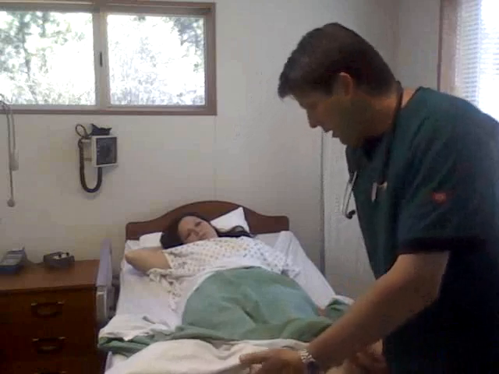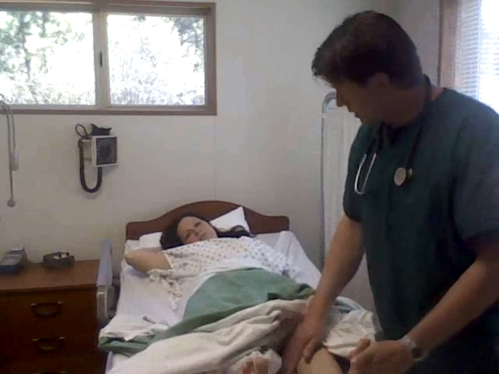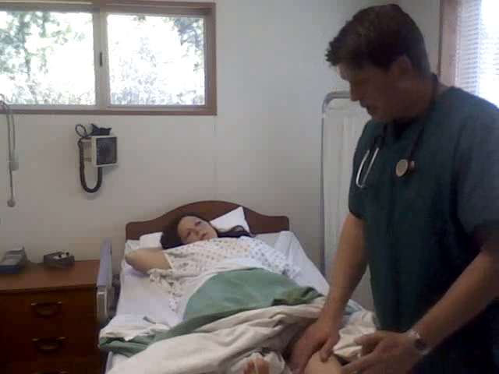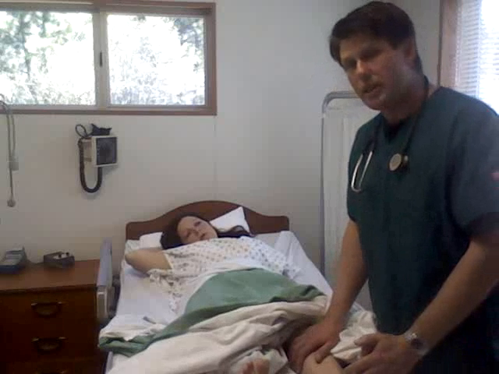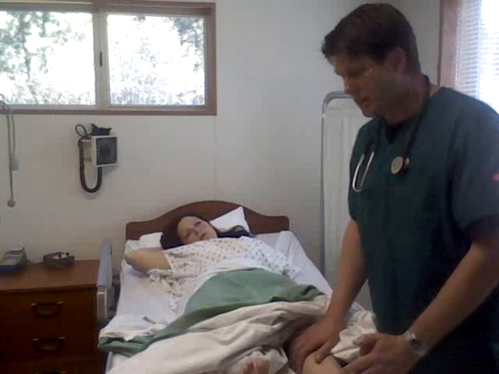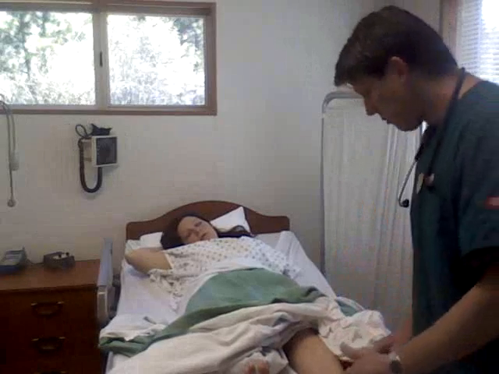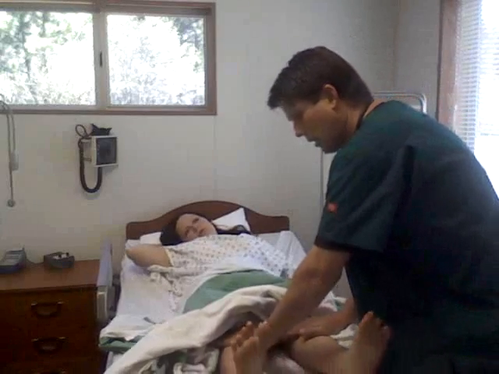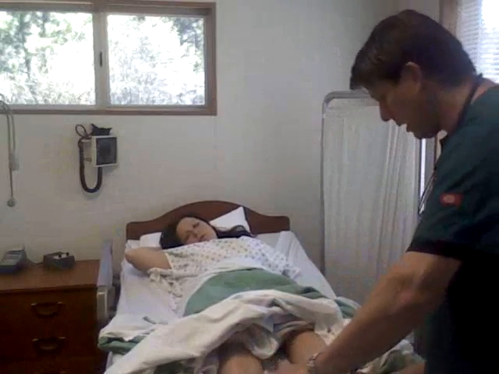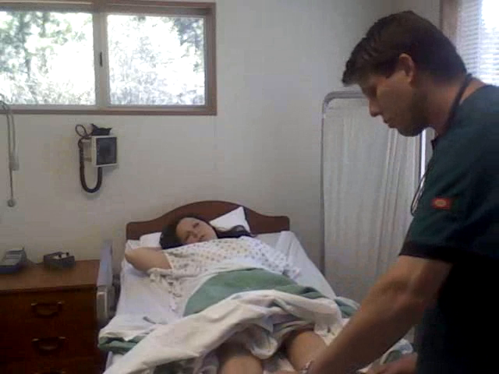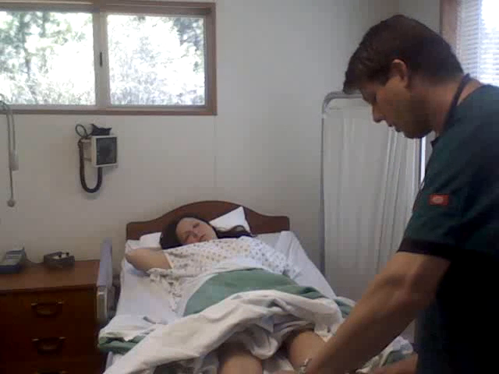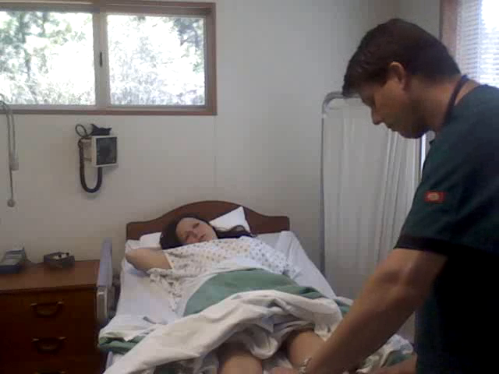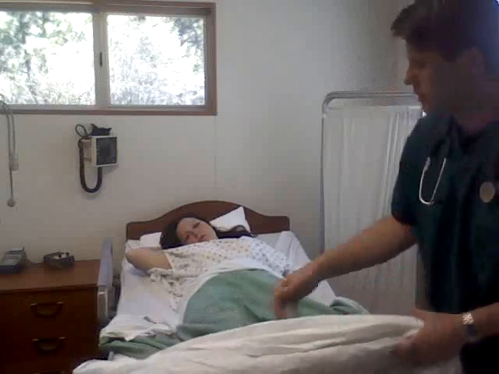Push down. This is also a Homans test. So you can ask, do you have any pain in your calf when you push down? No. If she does, you don't want to massage the area. That pain is due to emboli or DVT. Next, we're going to do another strength test. Good. Push up. Good. And then again, like we did for her radial pulses, we're going to go ahead and check pedal pulses. Noting if they're strong, regular, equal. And they are. Very good.